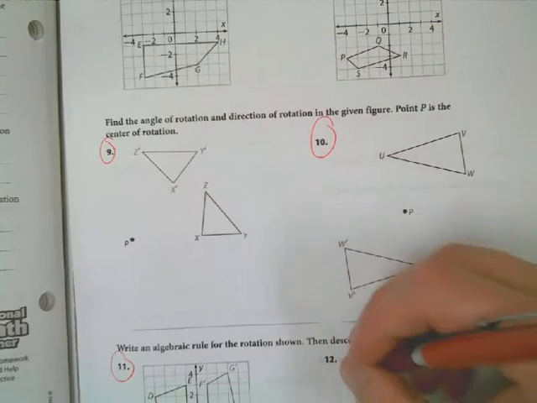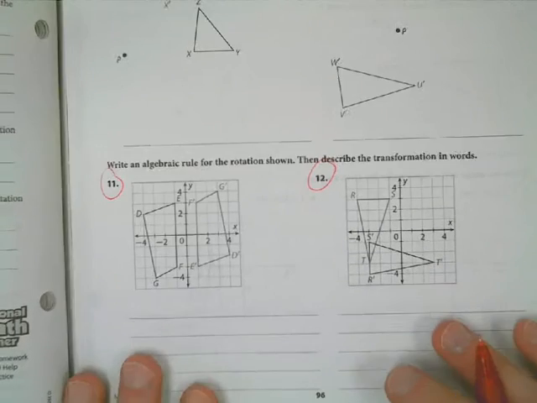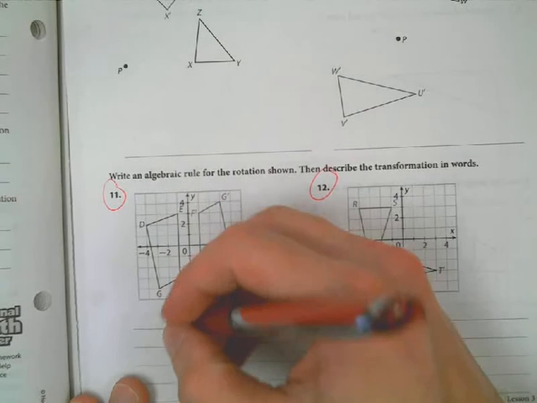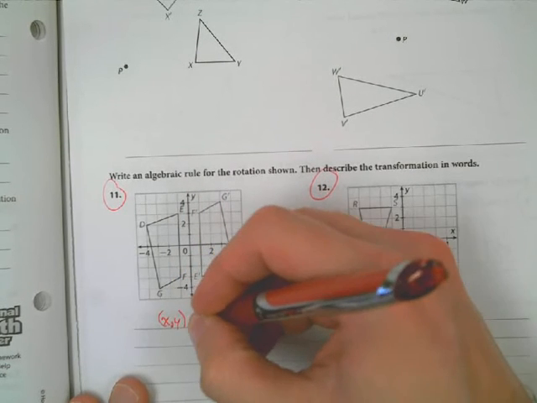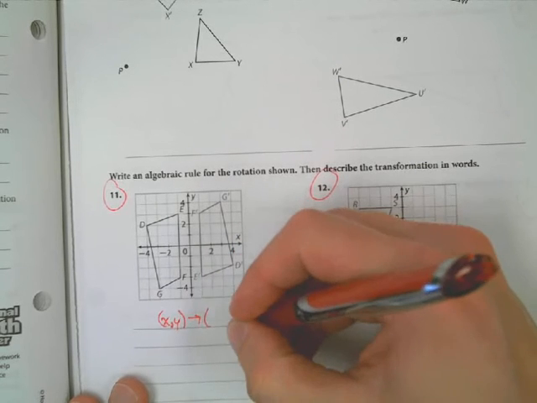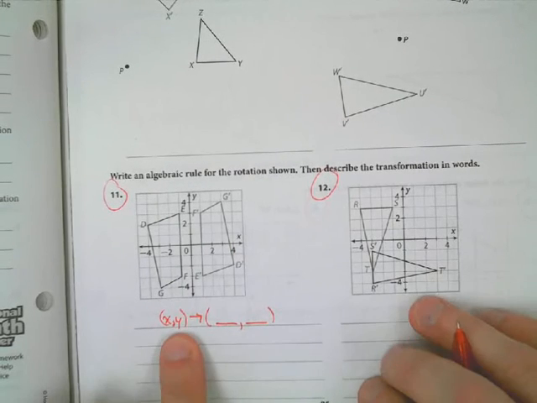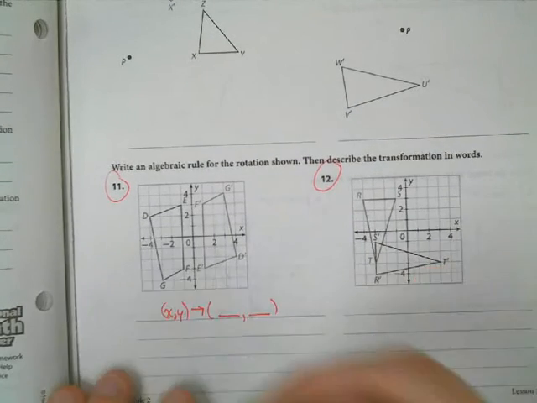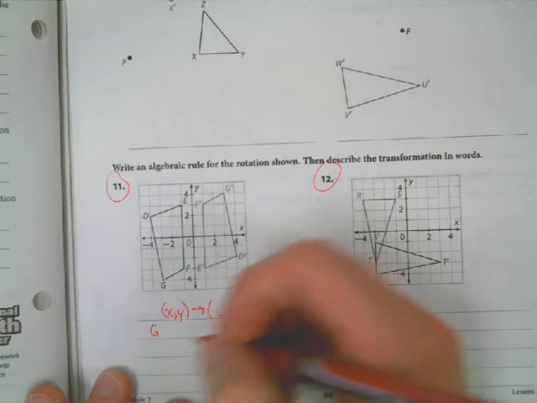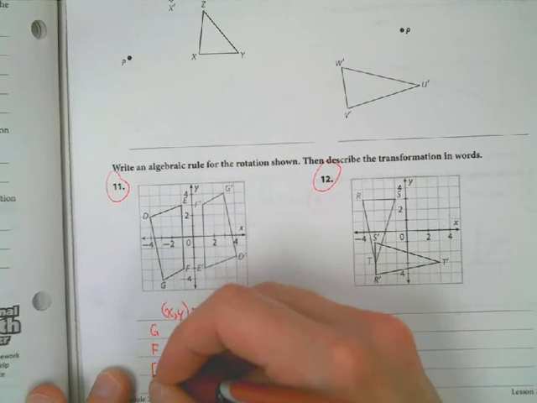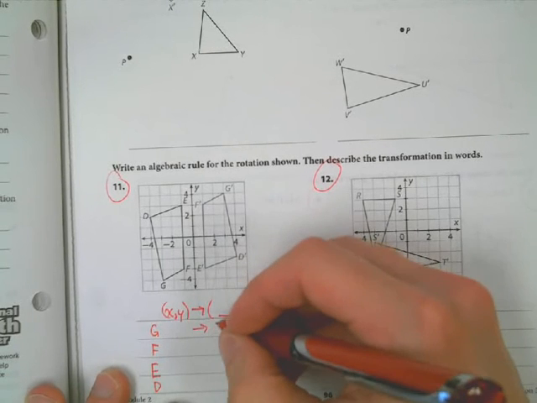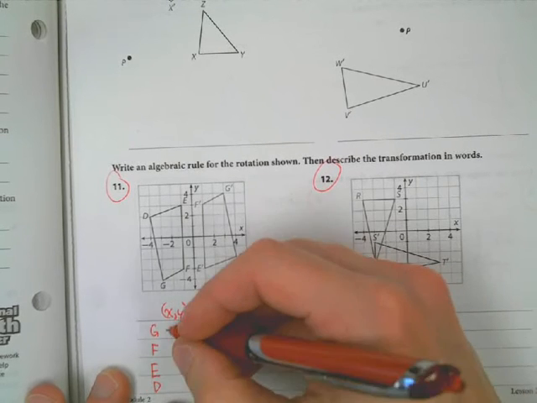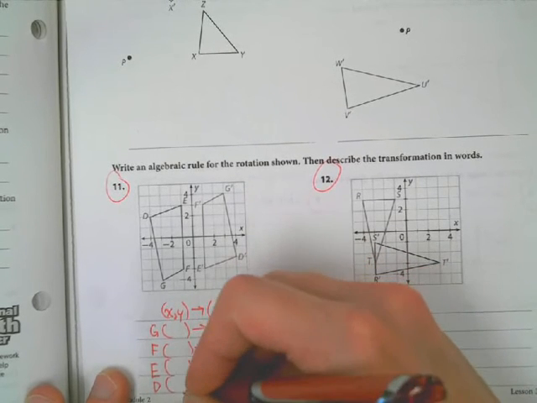What they're asking for when they say write the algebraic rule, that means coordinate notation. So, for example, I want you to show me, kind of fill in the blanks here. Okay, X, Y, arrow, and then you're going to fill in those blanks. Okay, I'll give you a hint. It'll be helpful if you list out G, well, I'm going in a weird order here, G, F, E, D, okay, and then you list out G prime, F prime, E prime, and D prime, okay. If you list out all their coordinates, it will help you figure out what the rule is. Okay, that's just a little hint to help you get started there with that one.